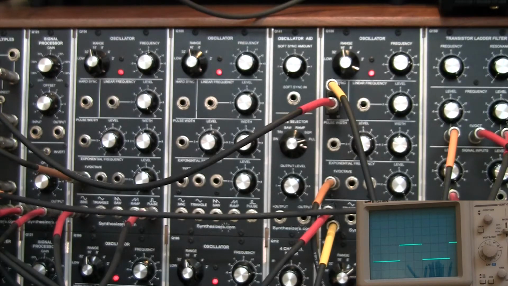On our modulation oscillator in the middle, let's connect the plus output of the Q141 oscillator aid to the linear frequency input of the slave. Remember that the Q141 is connected to the modulation oscillator behind the panel.